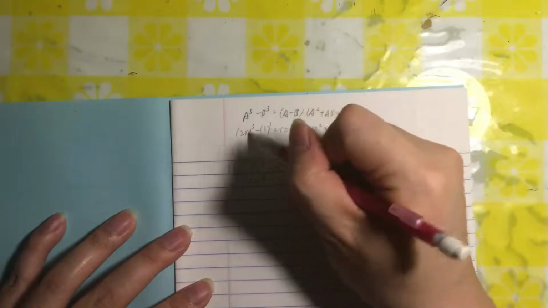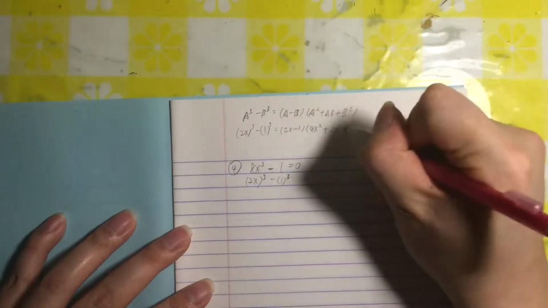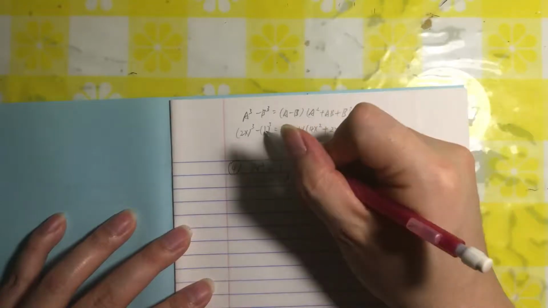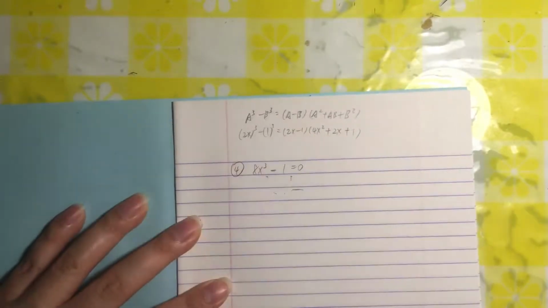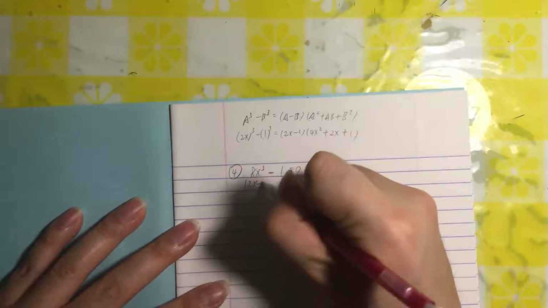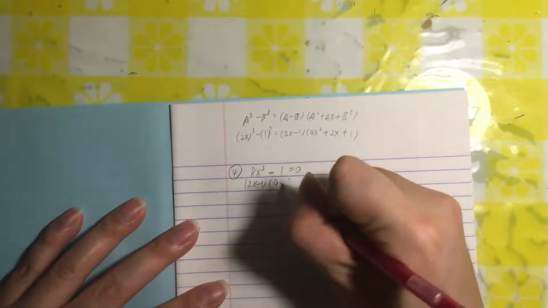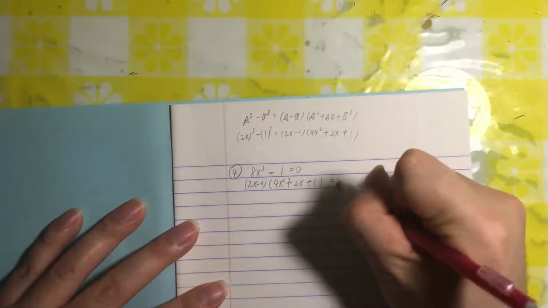A times b means 2x times 1. 2x times 1 is 2x. Plus b squared. Here b is 1. 1 squared is also 1. So after factoring, we have 2x minus 1 times 4x squared plus 2x plus 1 equal to 0.